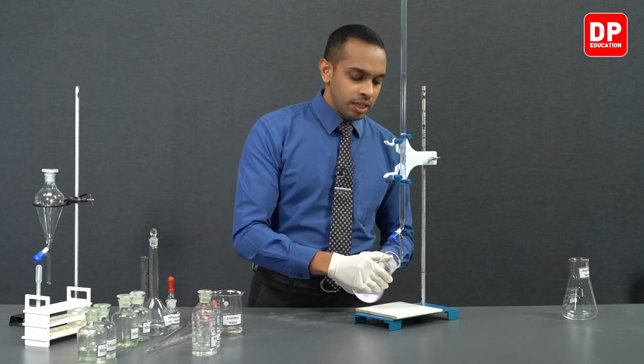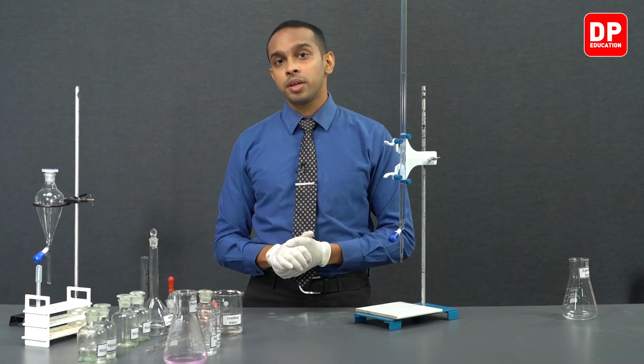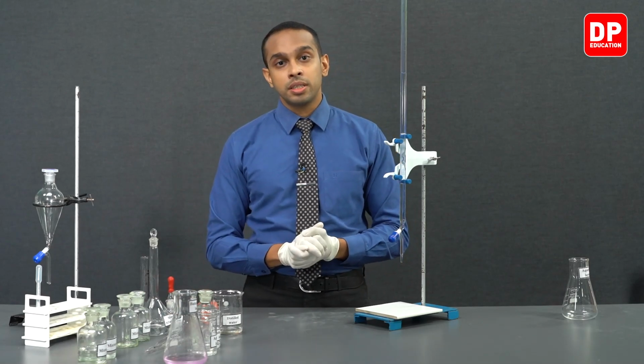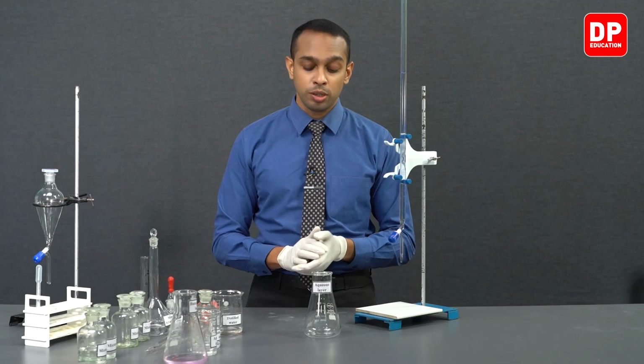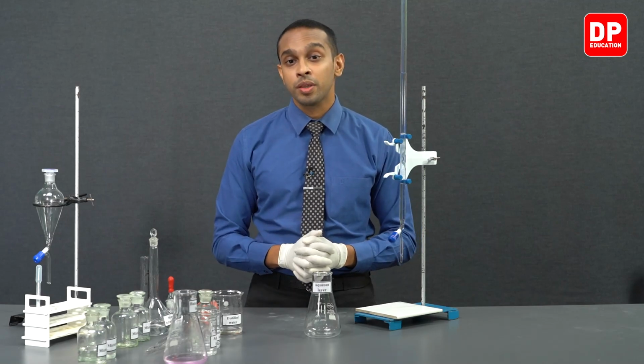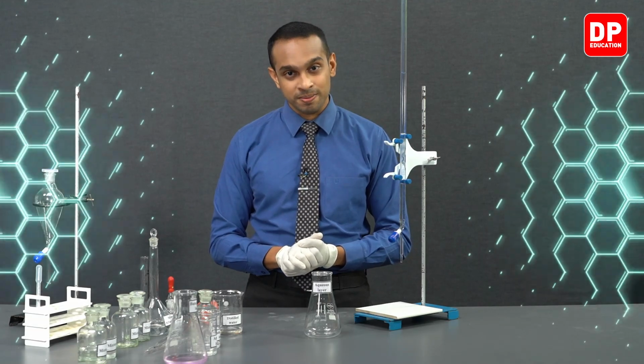After obtaining that burette reading, we can now proceed to withdrawing 10 milliliters of the aqueous layer, and we will carry out the titration as we did in the previous instances as well. So we'll first take 10 milliliters of the aqueous layer, transfer it to our titration flask here, and add 25 milliliters of distilled water along with some phenolphthalein, and then we'll proceed to our titration.